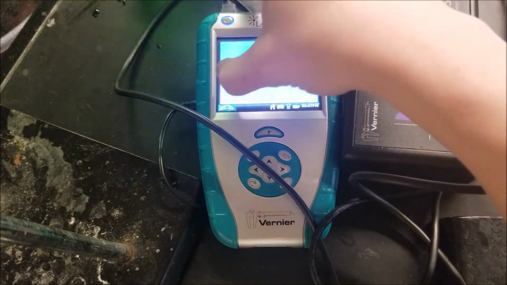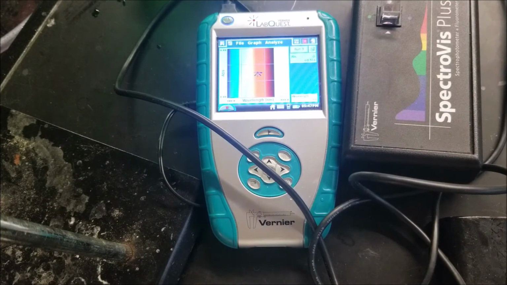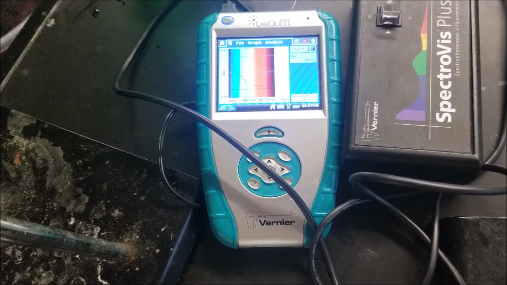One last time. And there we have a wavelength of 386.8 and absorption of 0.241.